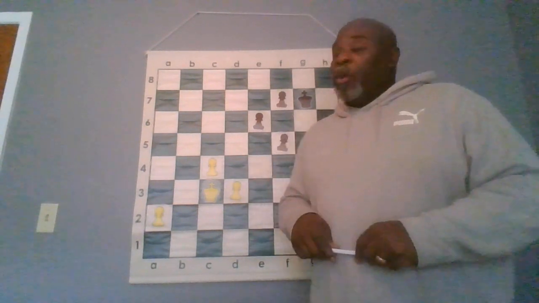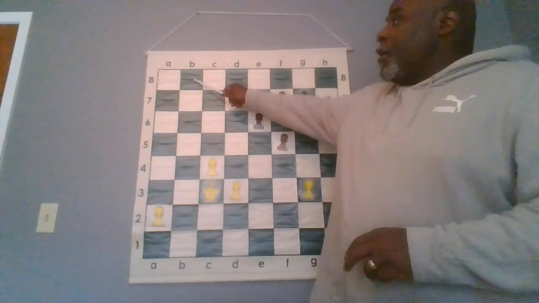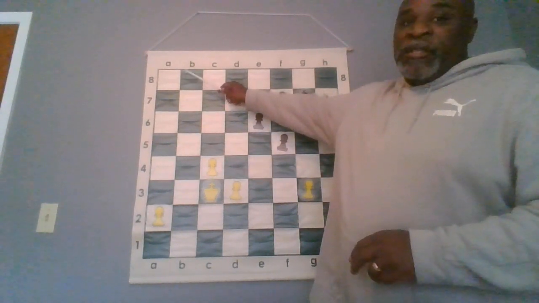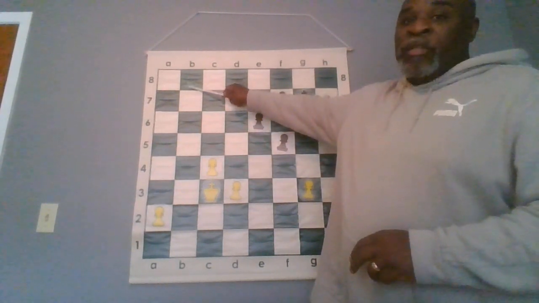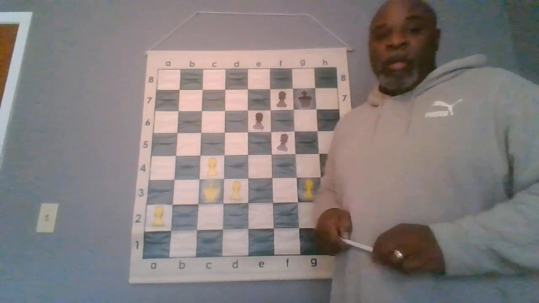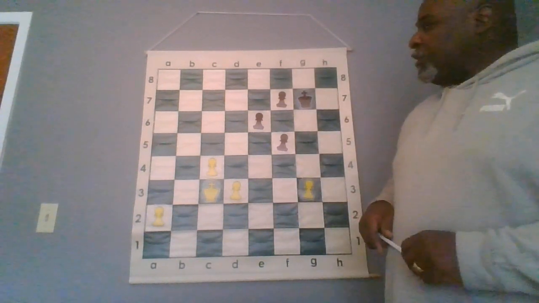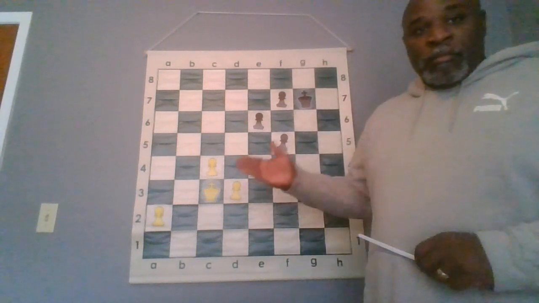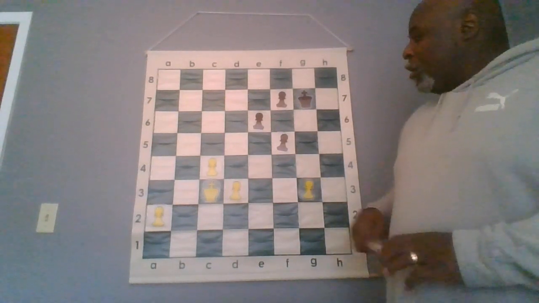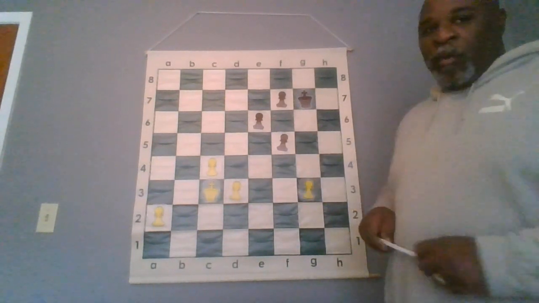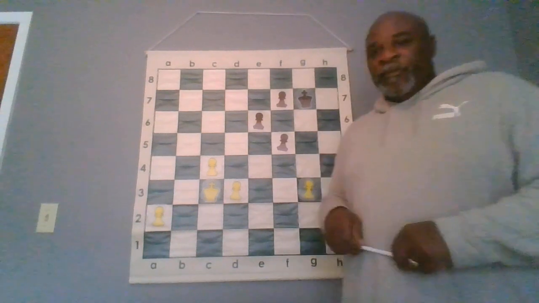So you're trying to race your pawn to your opponent's back row, so that your pawn can be promoted. So let's say it's white to move. Which one of these pawns do you think would be logical to move?